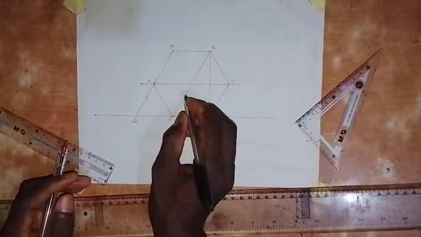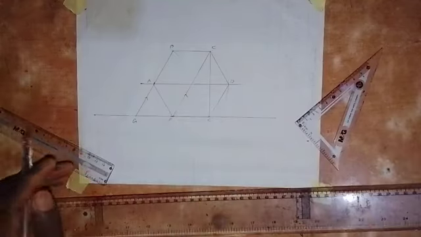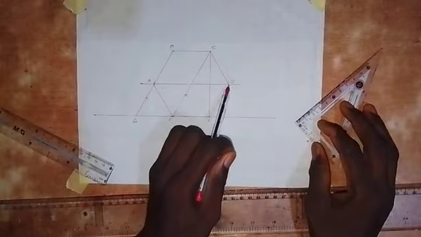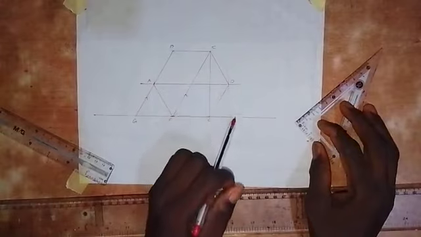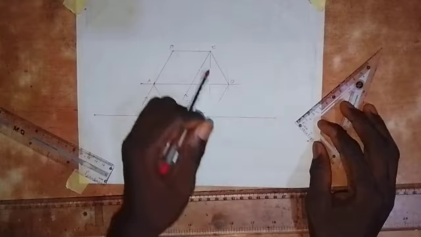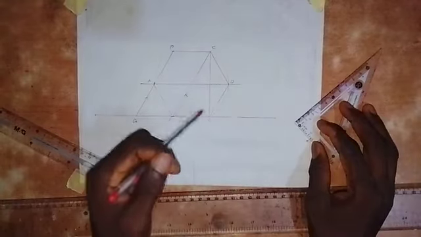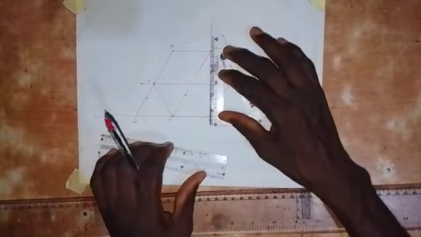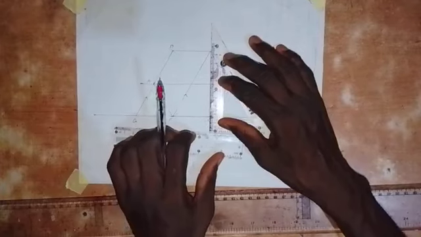So it's parallel to line CF. We have to show that. And then the next thing that we are going to do is draw a line at point D here that will touch this horizontal line, and that line will be parallel to this line CE. So we also need to set the set square along this line like this. So we set the set square along this line.